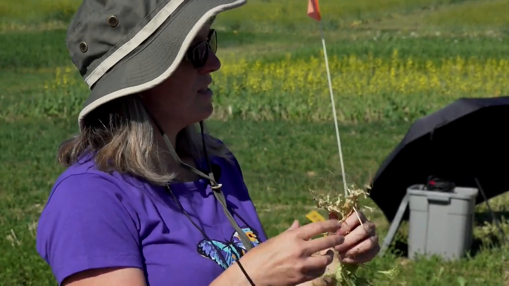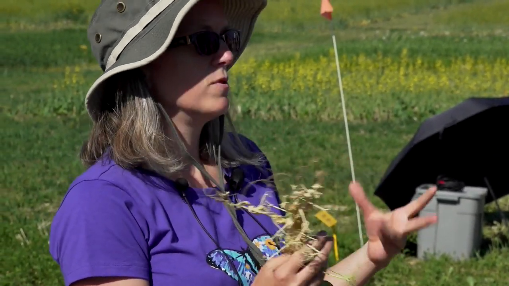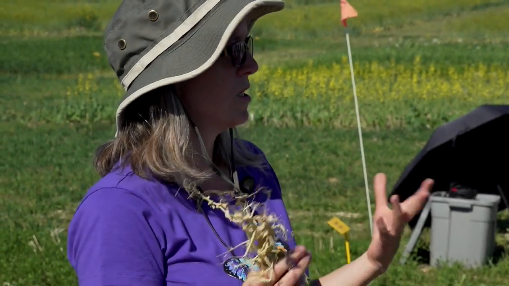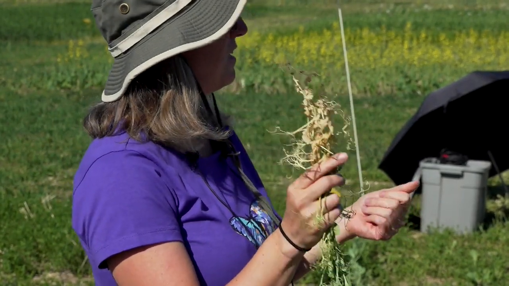So all that gets left in this case is the vascular system, but there's no outer material in that root to help with any water absorption or any nutrient absorption. And then you'll see on here as well that we have no nodules left on these roots.